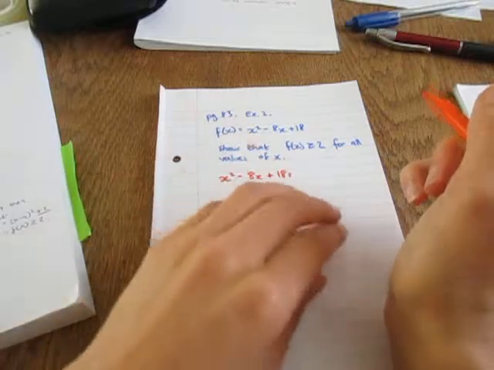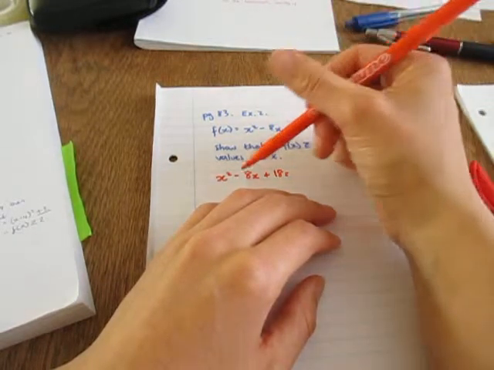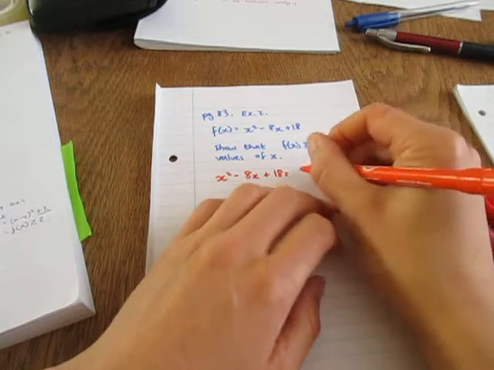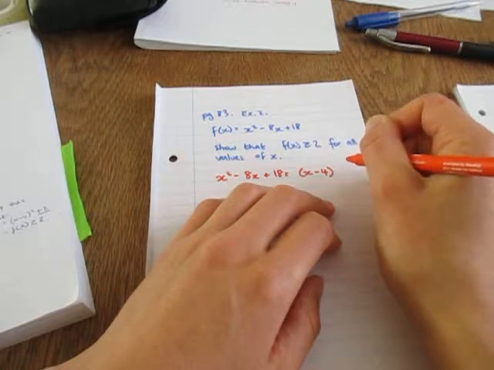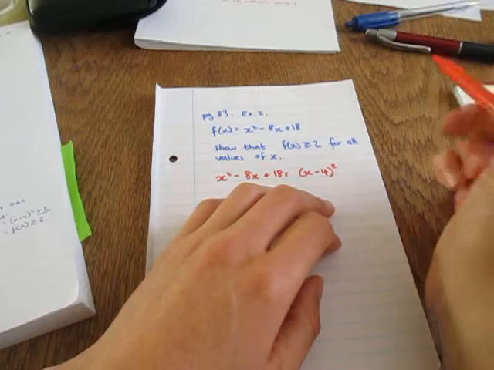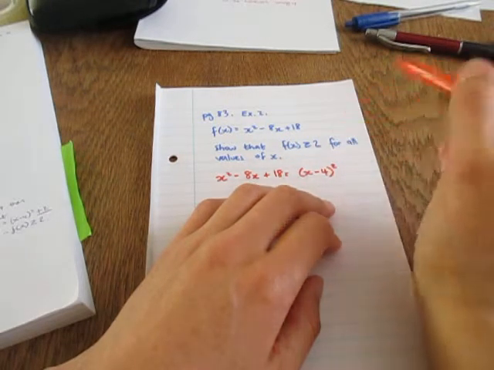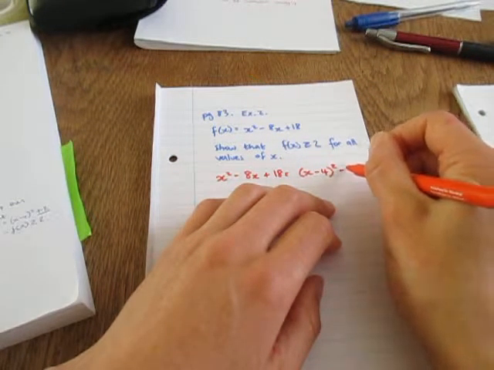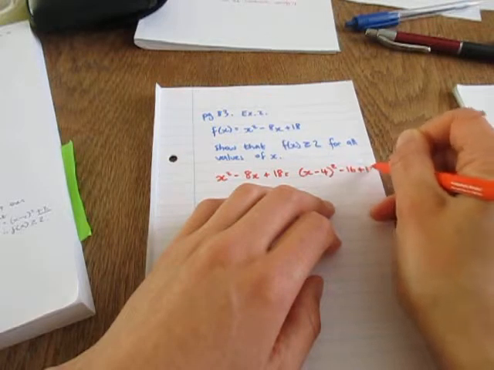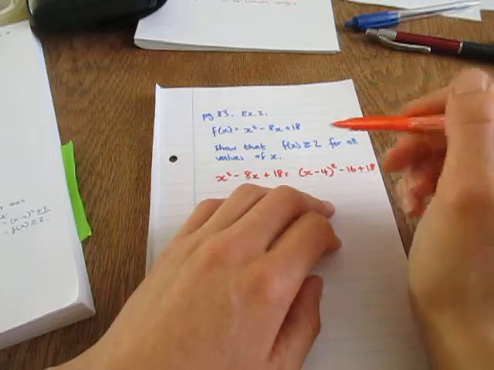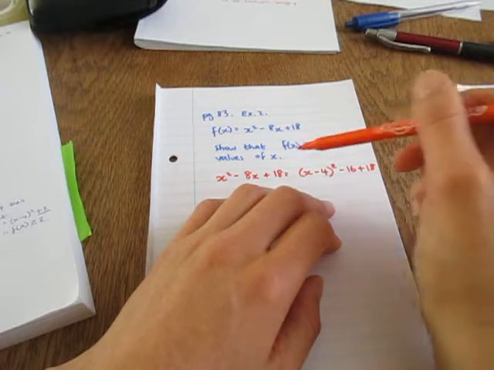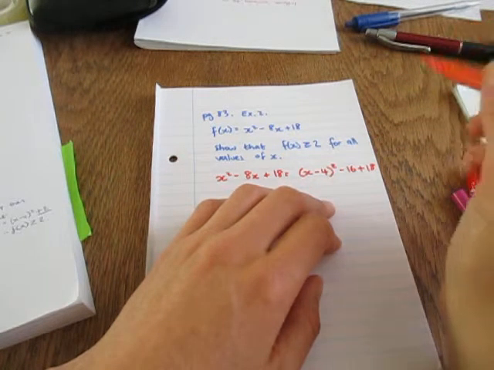Okay. Let's complete the square. We've got x minus 4 squared. That gives us a 16 at the end. So we have to minus the 16, and then we have to add that 18 on again because the 18 doesn't work with this square.